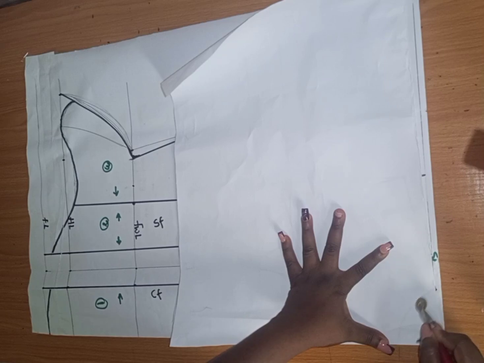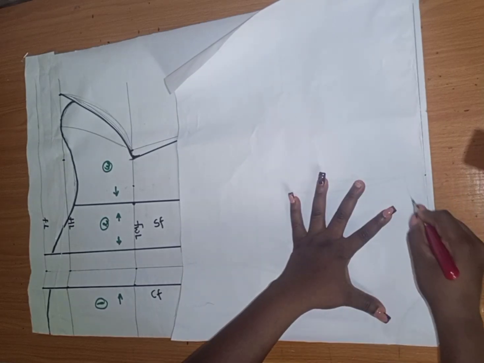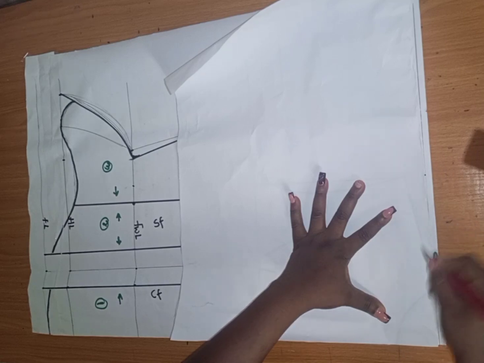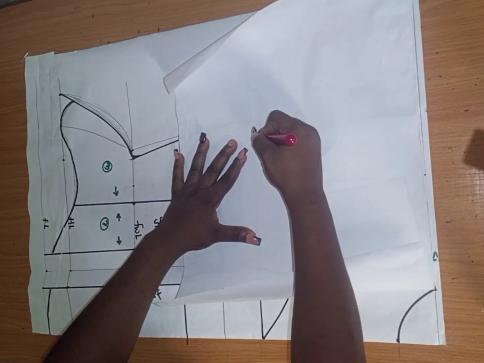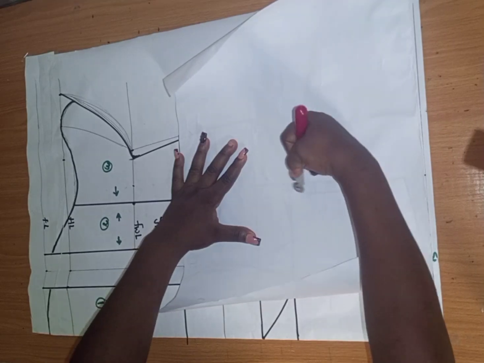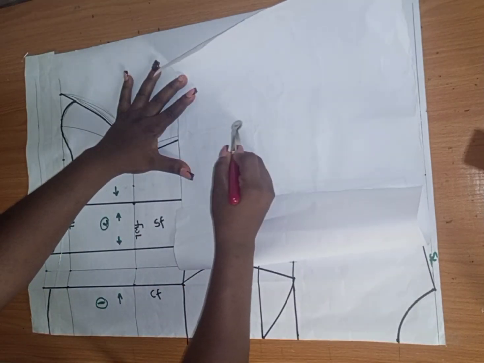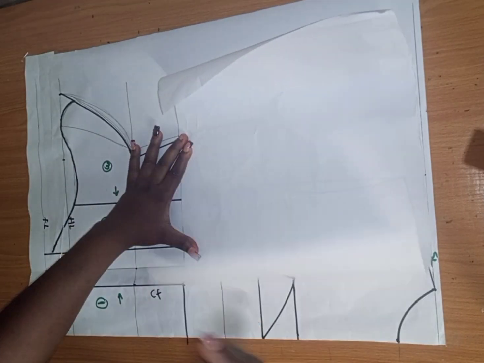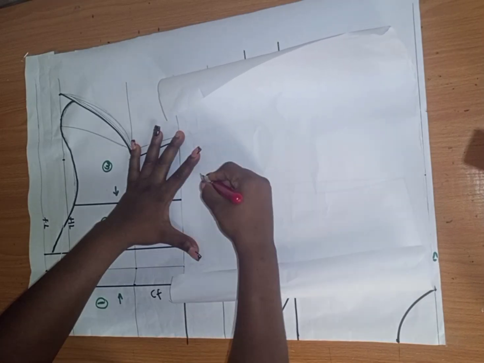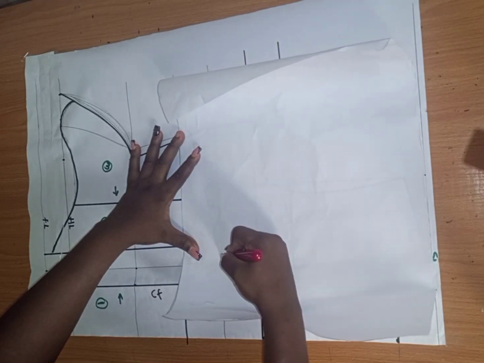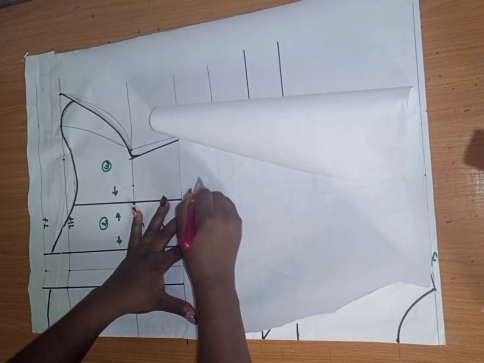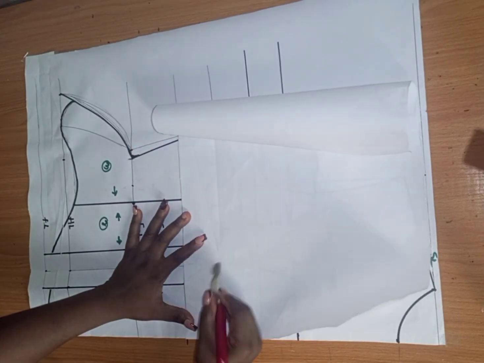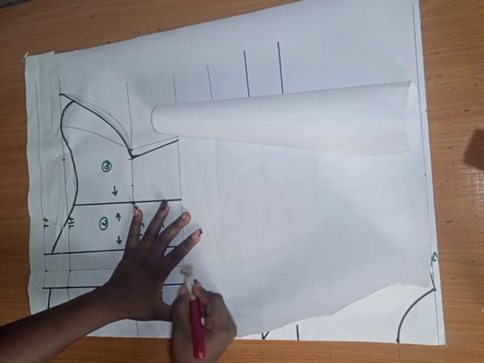Then I will go ahead and use my tracing wheel to trace the neck part, the shoulder part, the armhole part, the side part, and then the side dart line. Okay, so this is what I'm trying to do here. Then I'll also trace the padded part, which is from the under bust to the bust point. Now after doing that, I'll use my marker to retrace the lines.